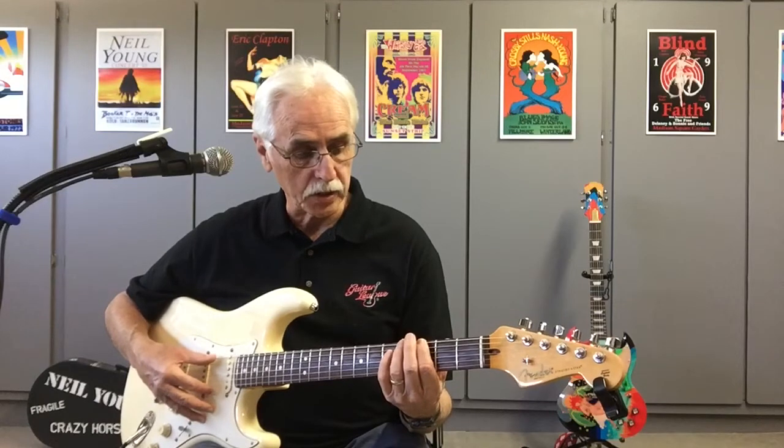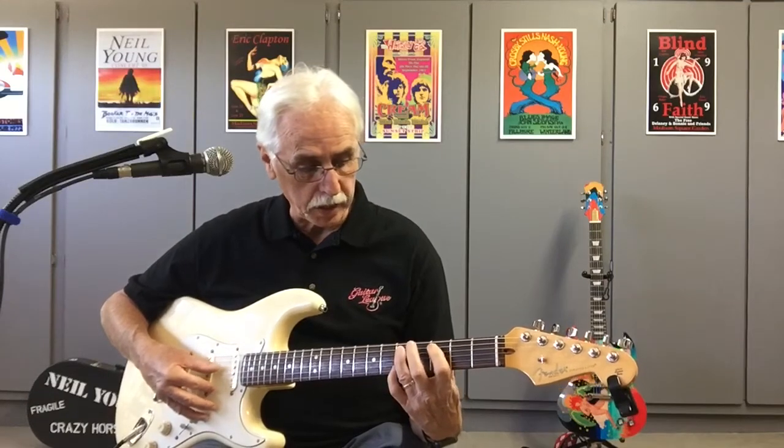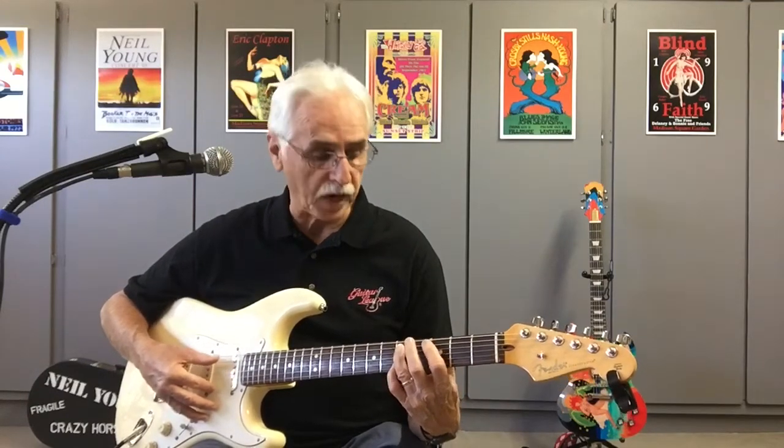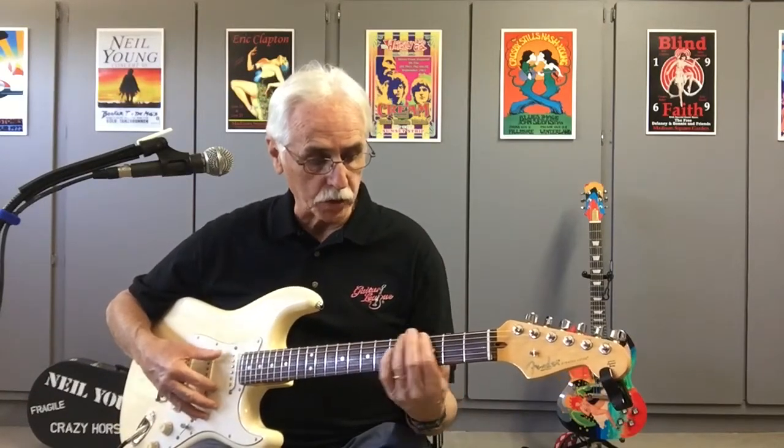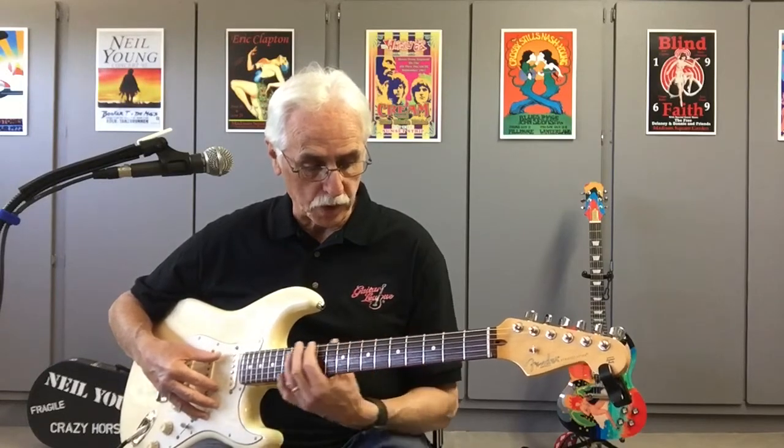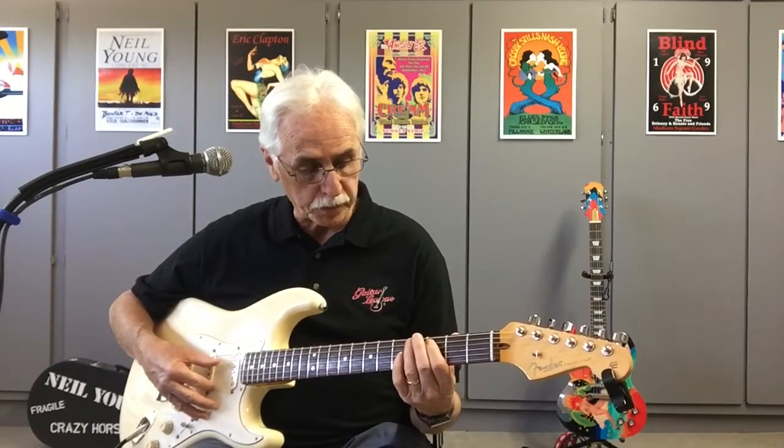So the beauty of this 1, 4, 5 thing that I'm showing you right now is the 1 is here. The string right below it is going to be the 4, and 2 frets up is going to be the 5 everywhere. And so it works all the way up the top string, all the way up the second string.